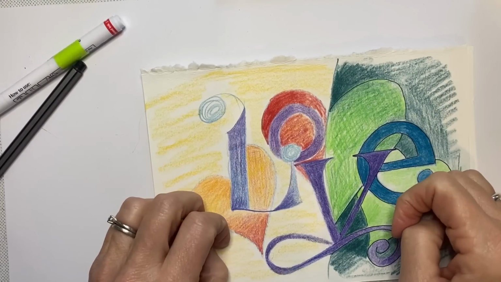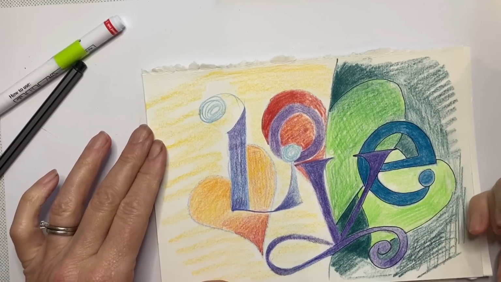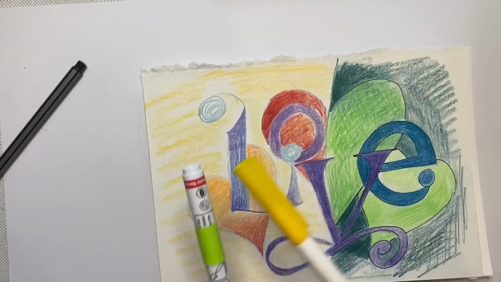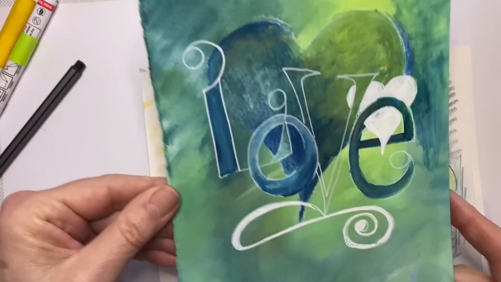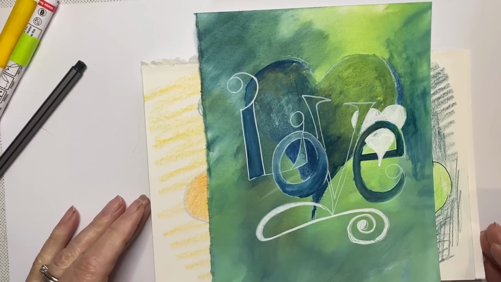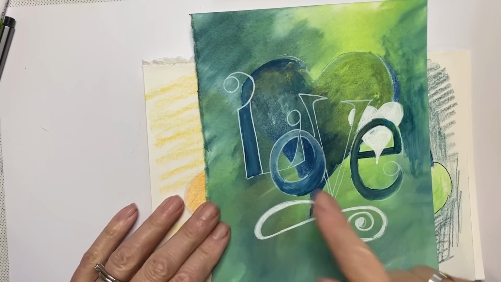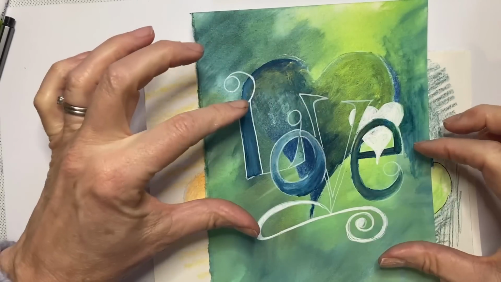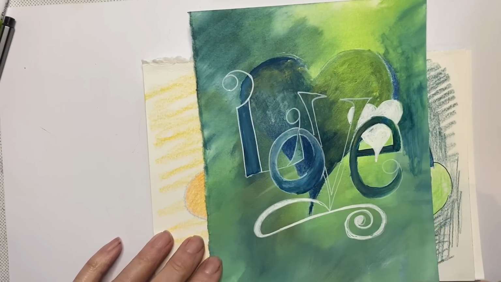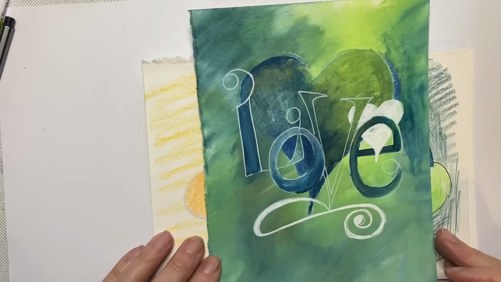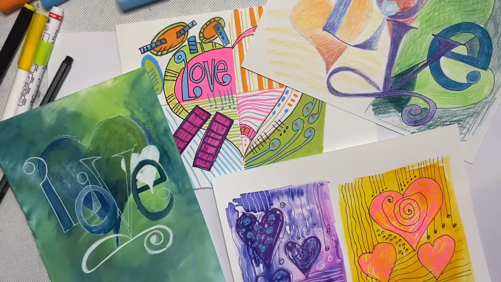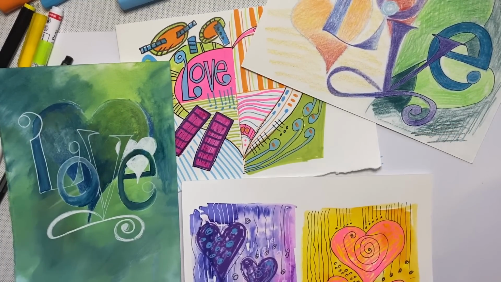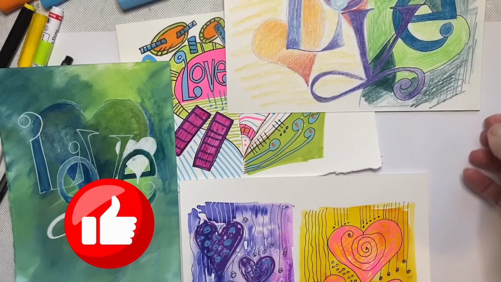And again, you can mix up your media. So I could use my acrylic pens on top of those as well. And then finally this one, which I do like. And I like how the word love is there, and that little white heart there, which is really quite sweet. So I'm going to pop all of these into my sketchbook. I might write a few little notes about them as well.